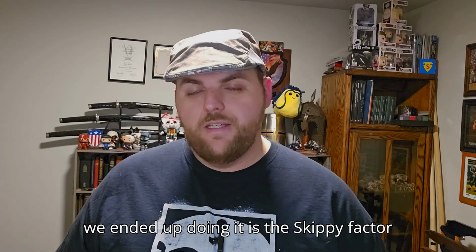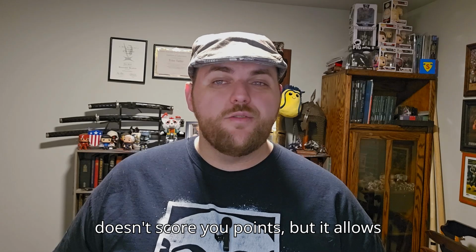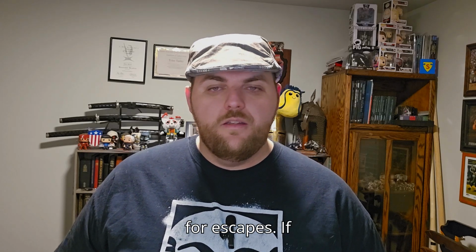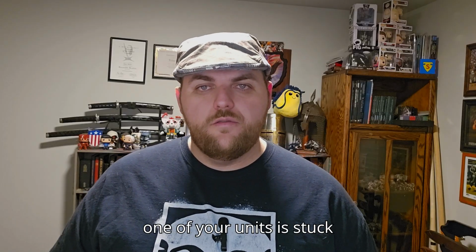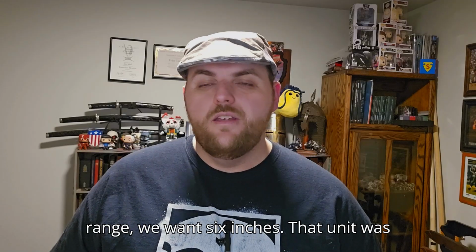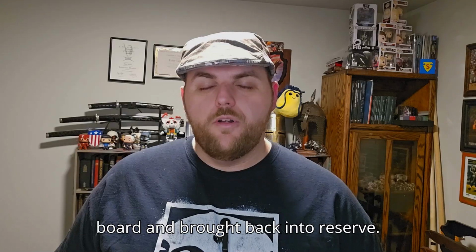The way we ended up doing it is the Skippy factor is kind of a gambit card, kind of. It doesn't score you points, but it allows for escapes. If one of your units is stuck and Skippy is within a certain aura range, we went with 6 inches, that unit was able to be withdrawn from the board and brought back into reserve.